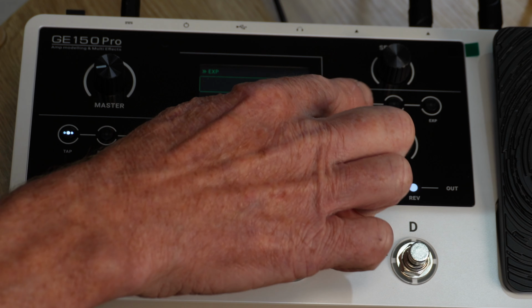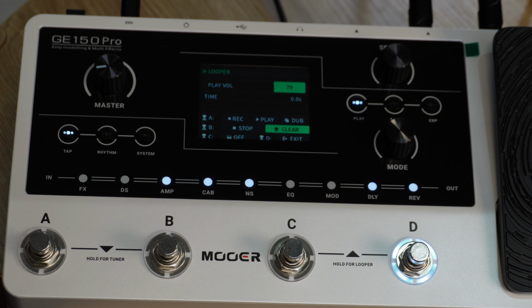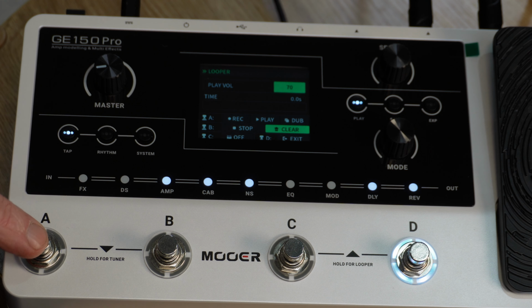So if we go back to the play screen and we hold these two down, we go to the looper function. You can see our button A represented here is our record, play and dub button. So if we record a loop, let's just do a quick loop. Press play again. If we want to overdub, we can.